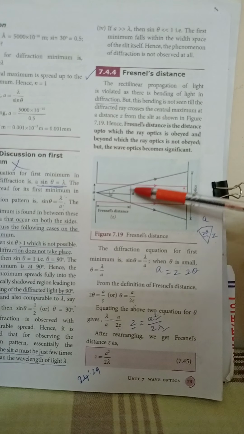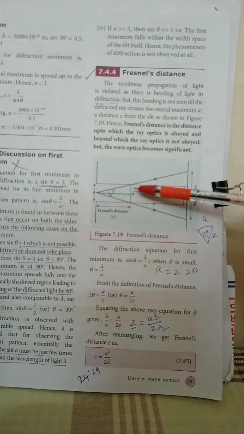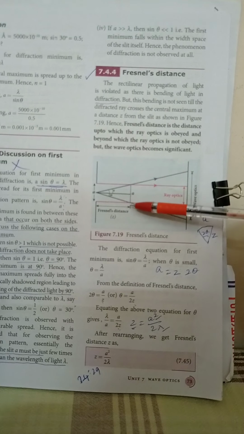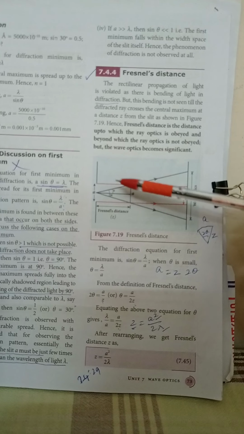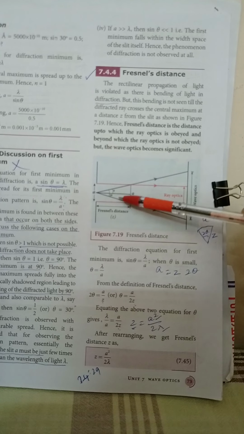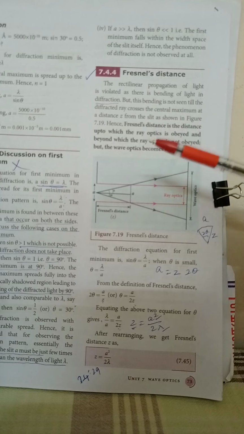If you consider this diagram, theta represents the diffraction angle, z represents the Fresnel's distance, and a is the width of the slit. From the geometry of this figure, we can write a is equal to z into 2 theta.